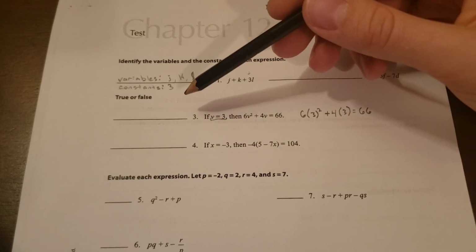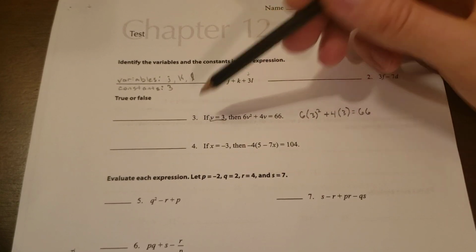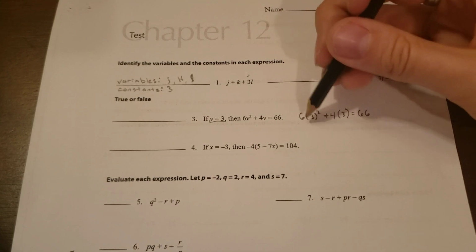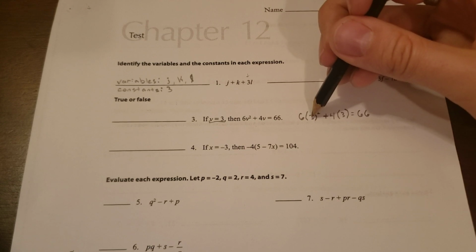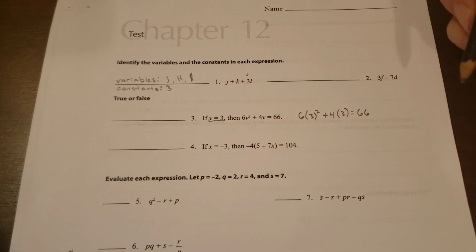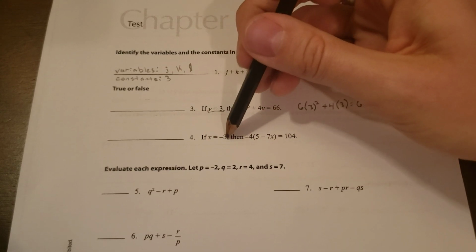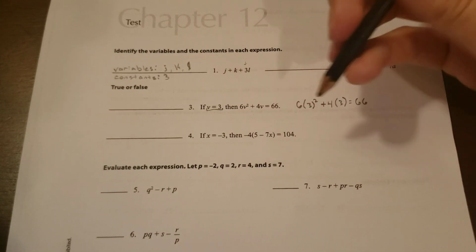Now what we need to do is work it all the way through. Actually, I'm going to let you guys do that. Remember your order of operations. Am I going to multiply first or do my exponent? Remember, because this one down here, this negative is probably going to be pretty tricky.